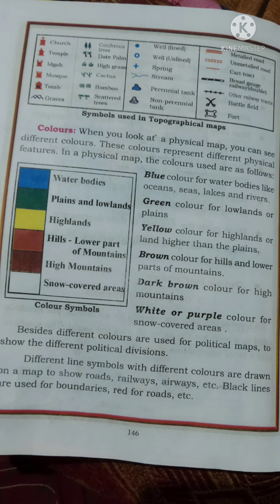Next, we will go to another point, children, the geographical symbols, the symbols which are used while drawing the map. The speciality of these symbols, children, is that all over the world, geographically, the same symbols have been used with the same meaning.